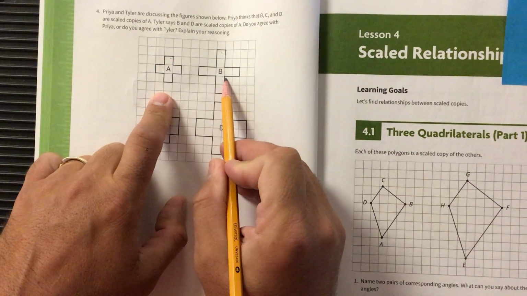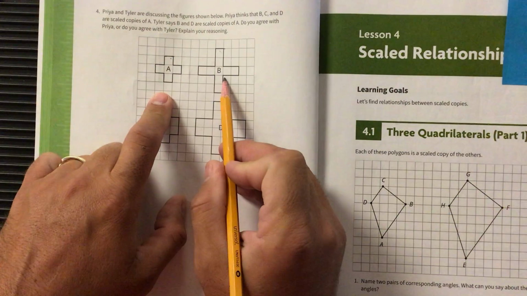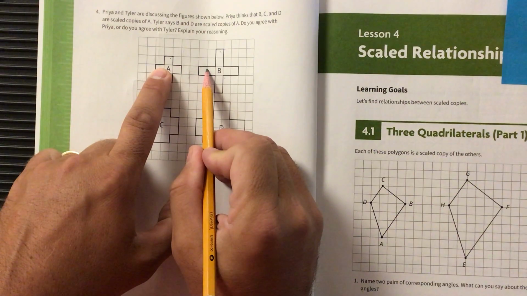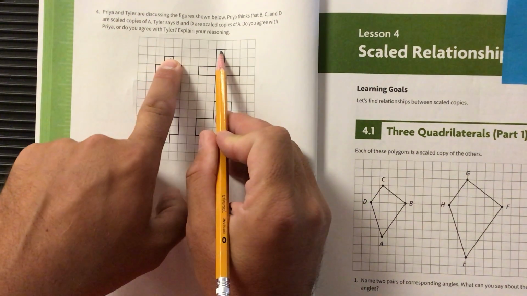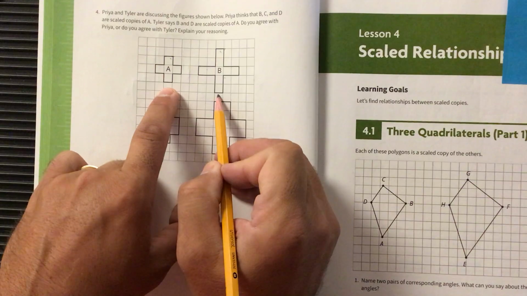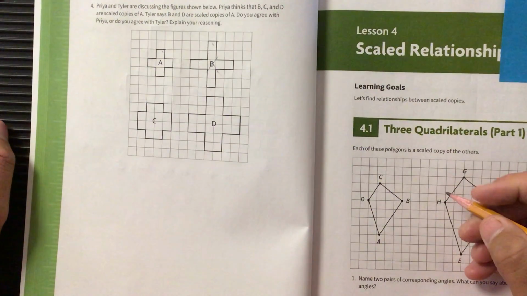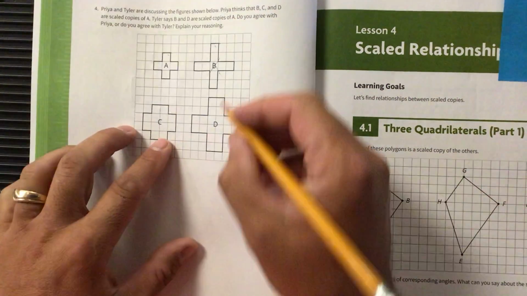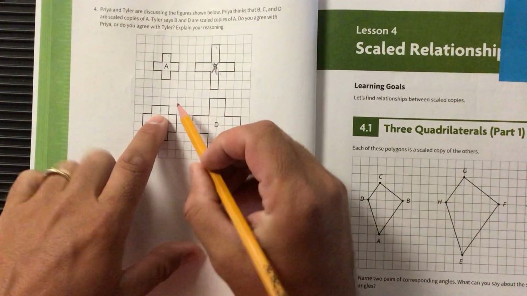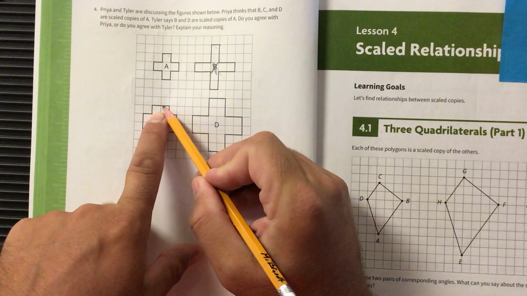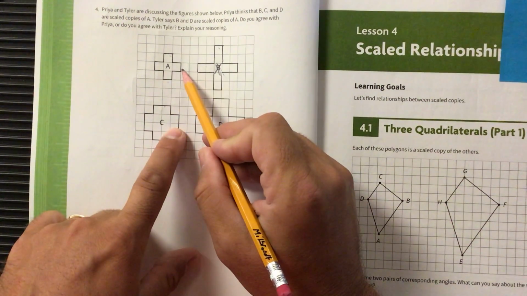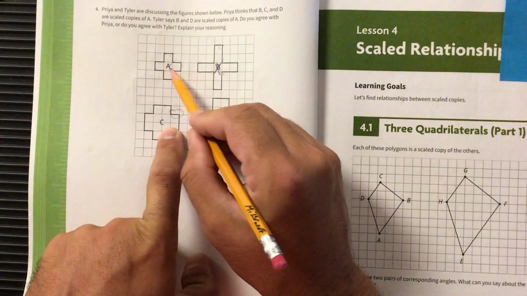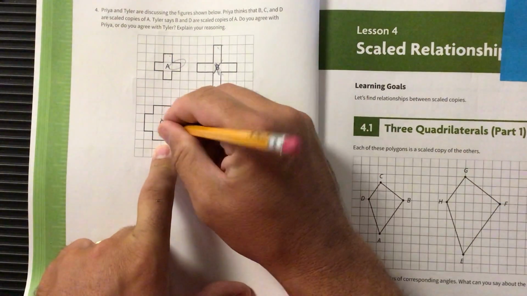Is B the same size? Is it the exact same? No. It looks like they actually doubled these, but left the tops and the right side and the bottom. So B is not a scaled copy. They only doubled some of it. Let's look at C. Looks like they doubled the tops there. Double the left side, double the bottom, double the right side. Did they double this piece? This piece right here, did they double that? No, so C's out.